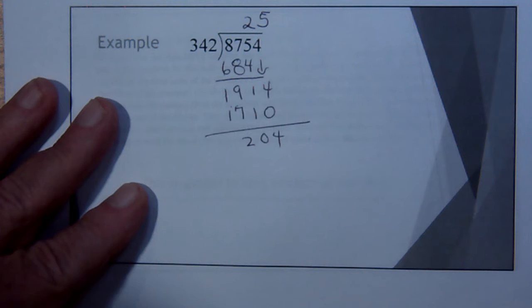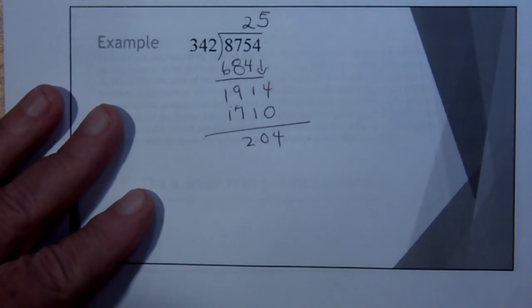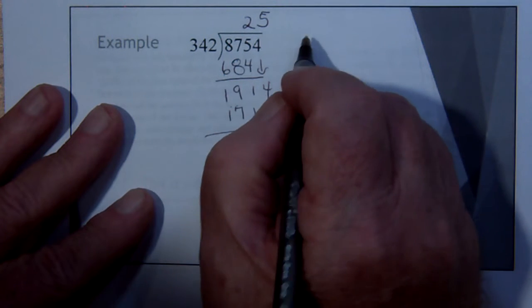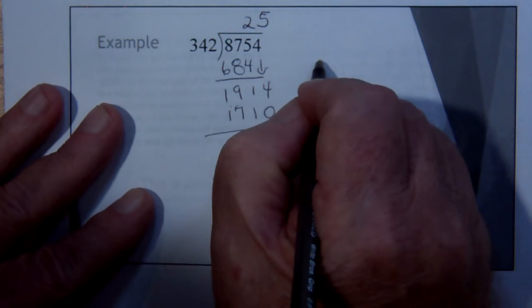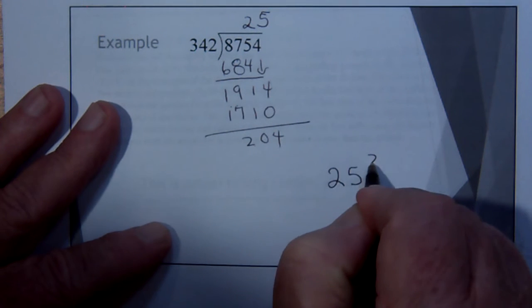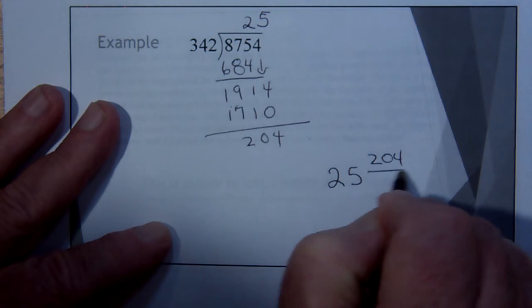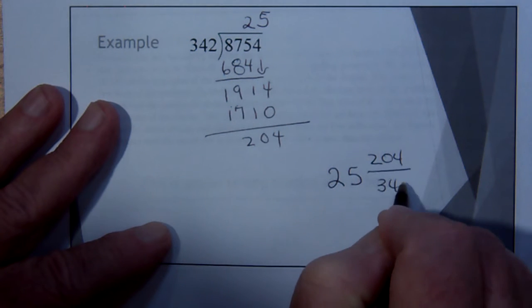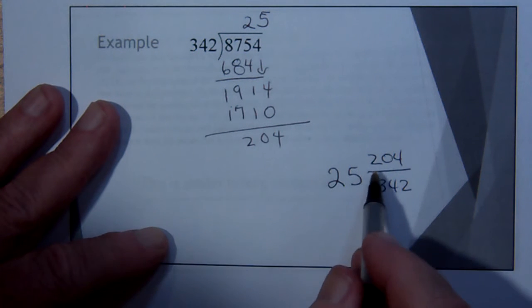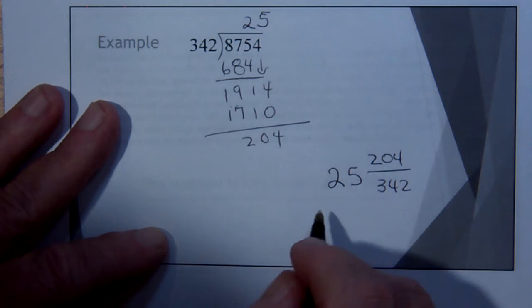The way that we're going to be writing these remainders in this class is this way. We're going to say that this is going to be 25 and 204 over 342. But we would like to have that in lowest terms. There's a 6 that will go into both of those.